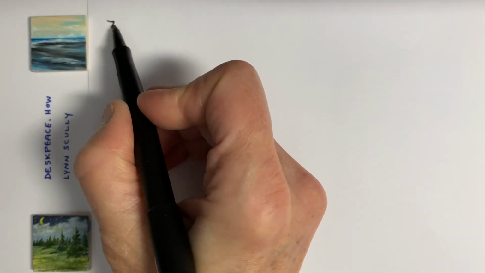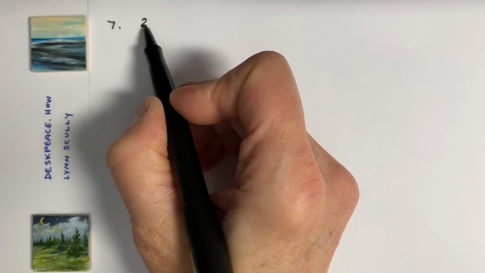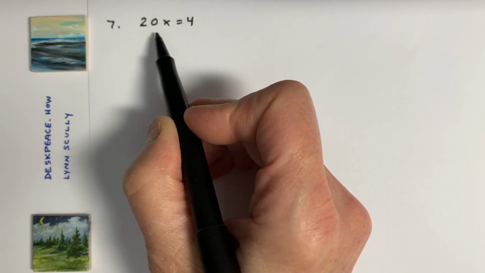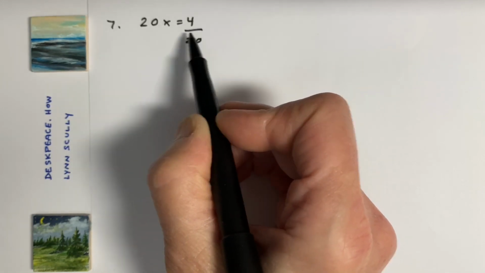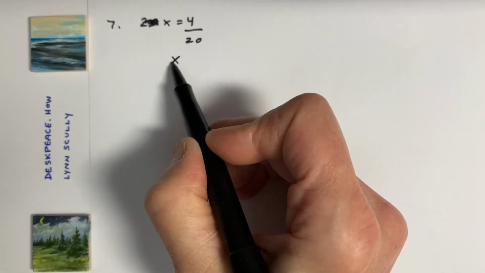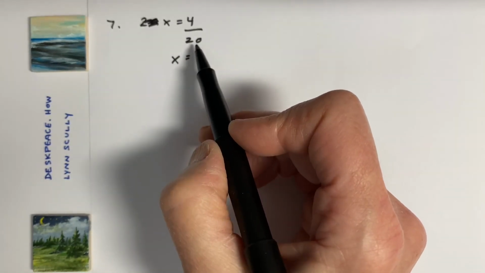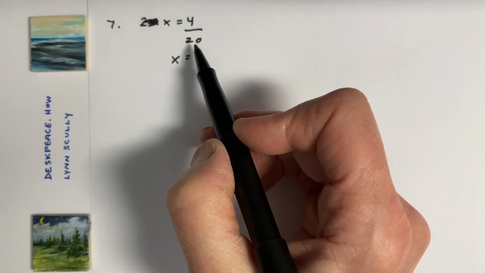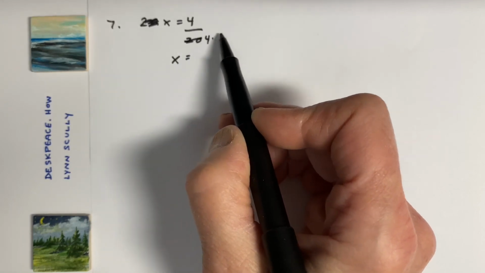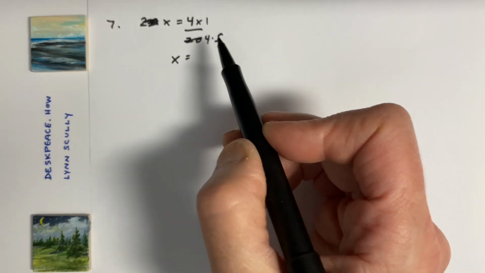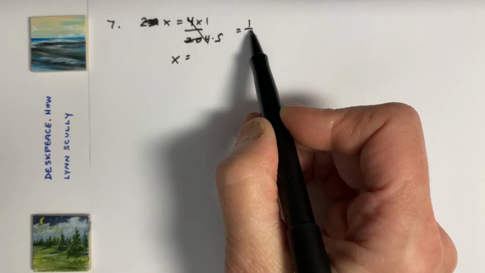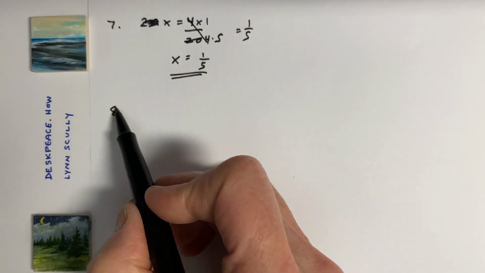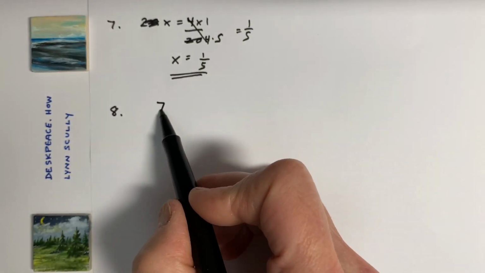Number 7, 20x equals 4. The 20 is attached to the x by multiplication, move it by division to the other side of the equal sign. And I have x equals, now, the top is smaller than the bottom. So first off, I know this number is going to be less than 1. That really helps me to kind of get that in my head. 20 is the same as 4 times 5. And this is 4 times 1. So the 4's go away, and I get 1/5. And that was what I was expecting. I was expecting a fraction less than 1. I like to have something that I'm kind of expecting sometimes.